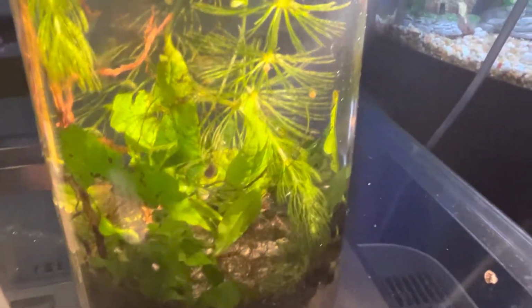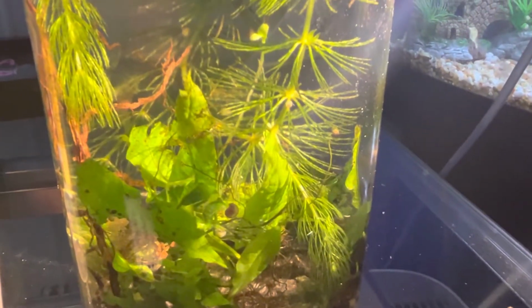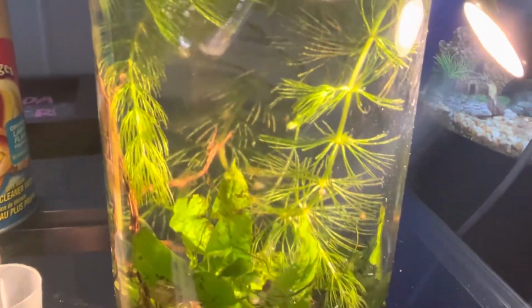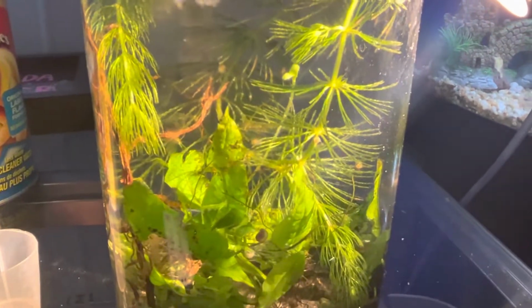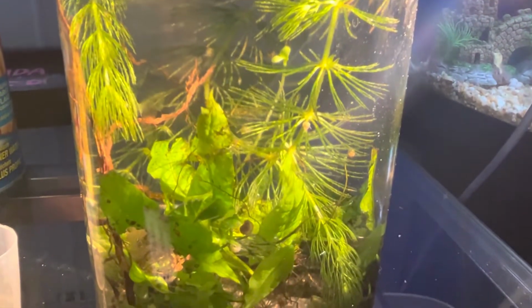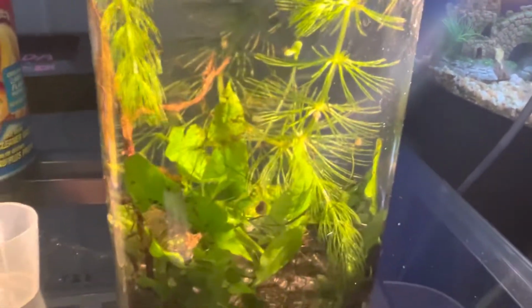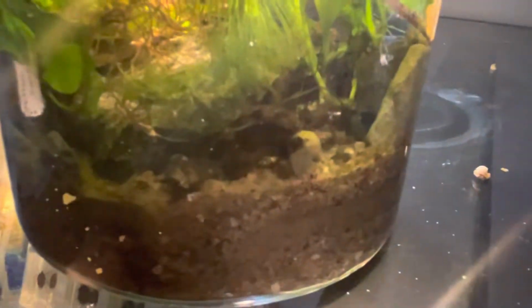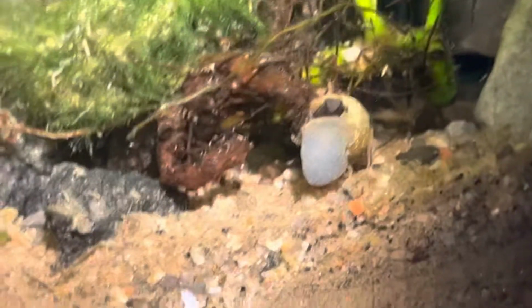Alright everyone, so today we are going to take a little look at the small jar. So a lot is going on in here. Mostly I did an addition of one species particularly. So right here we have a Malaysian trumpet snail, and I introduced a few more in the ecosystem.